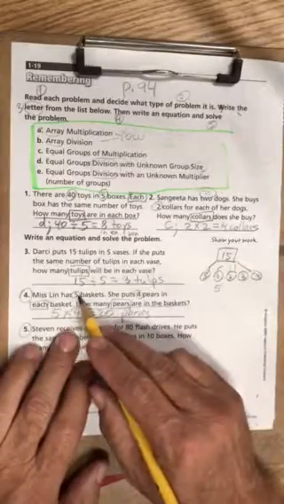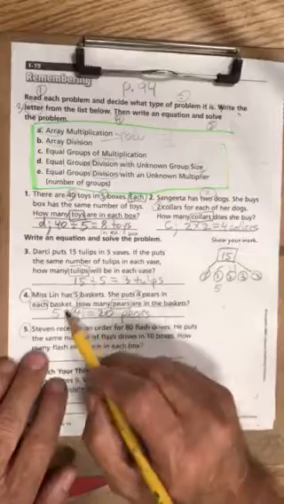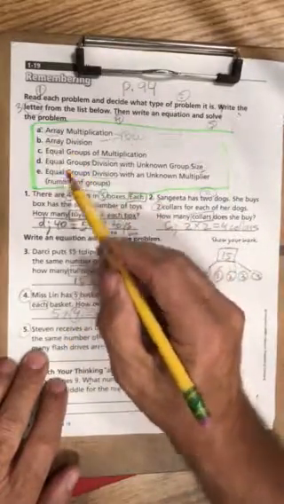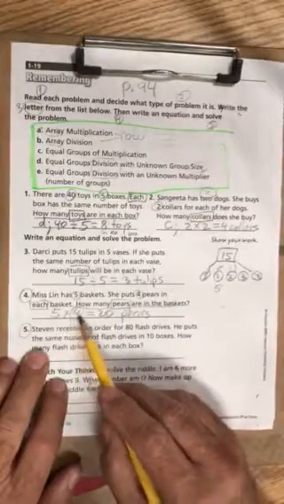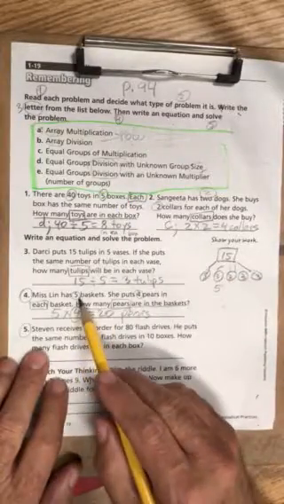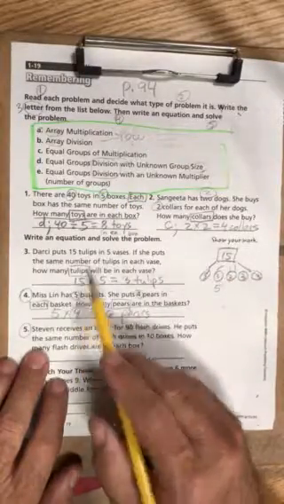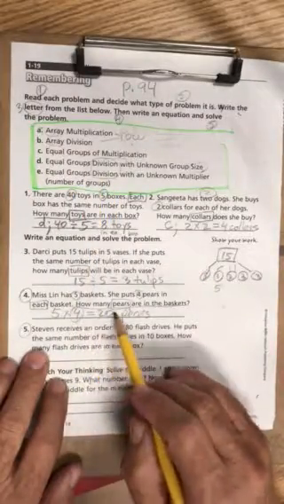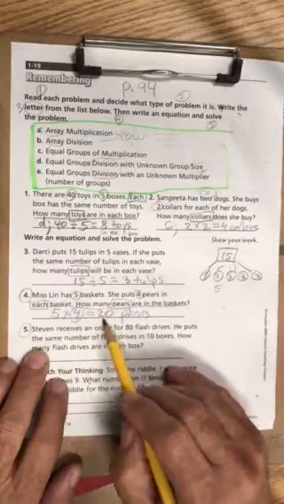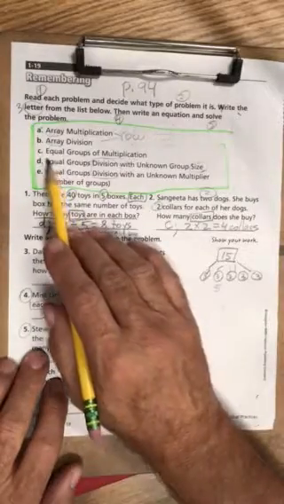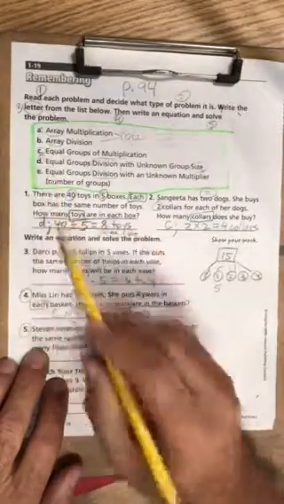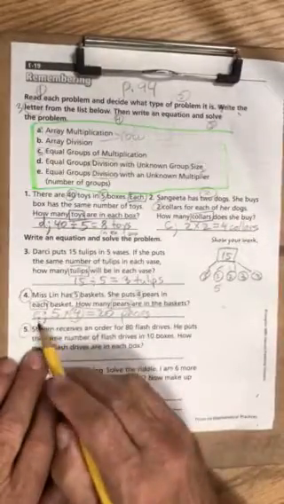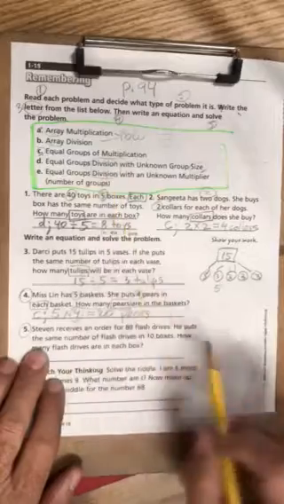So what kind of problem is this? Well, it's not an array, it's equal groups, and it's equal groups multiplication. If we know the group and the group size, then we multiply them together to get the total. So it is C. It's equal groups multiplication.